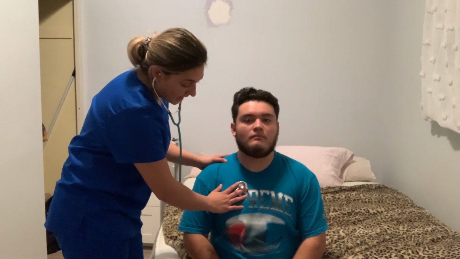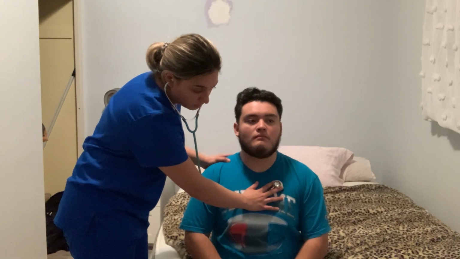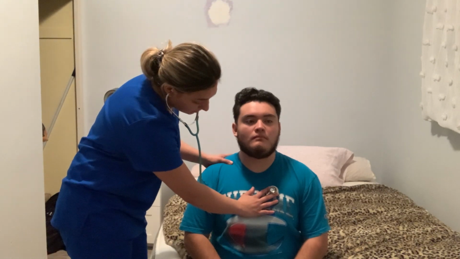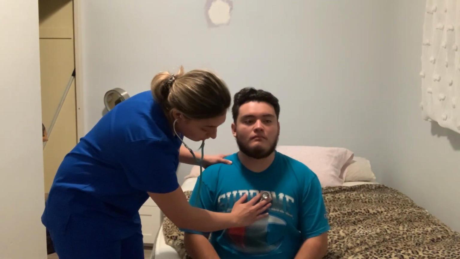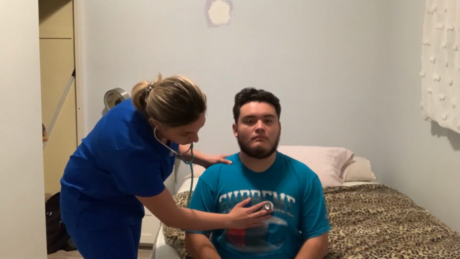So on my right side, it's going to be the aortic valve, right on the second intercostal space. On that left side, it's going to be the pulmonic, on that second intercostal space. Right below it, on the third intercostal space, it's going to be Erb's point. Then, right underneath it, the fourth intercostal space is going to be the tricuspid valve. And then right underneath that is going to be the mitral valve on that fifth intercostal space. Okay, and I will be auscultating on that skin.